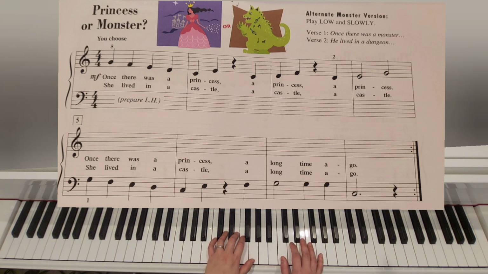Now we're gonna play with the teacher's duet. Once there was a princess, rest, a princess, rest, a princess. Once there was a princess, rest, a long time ago. 2, 3, 4.